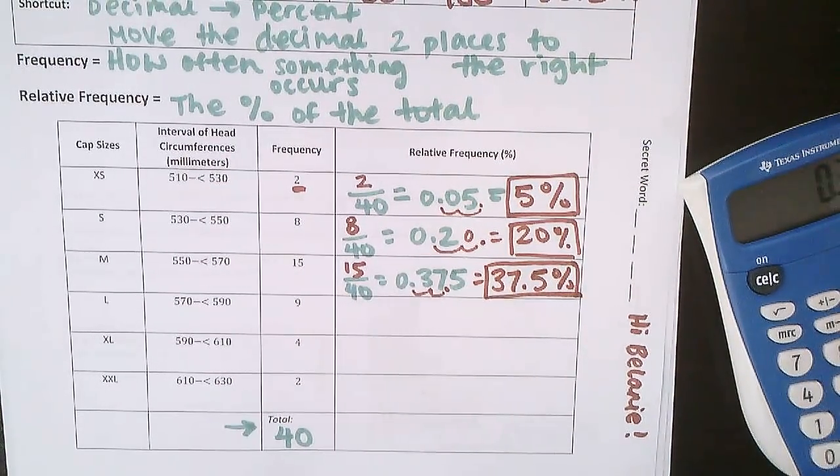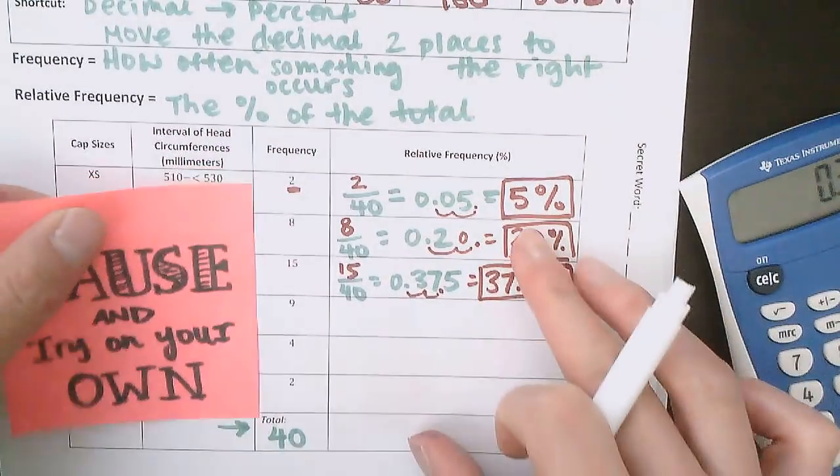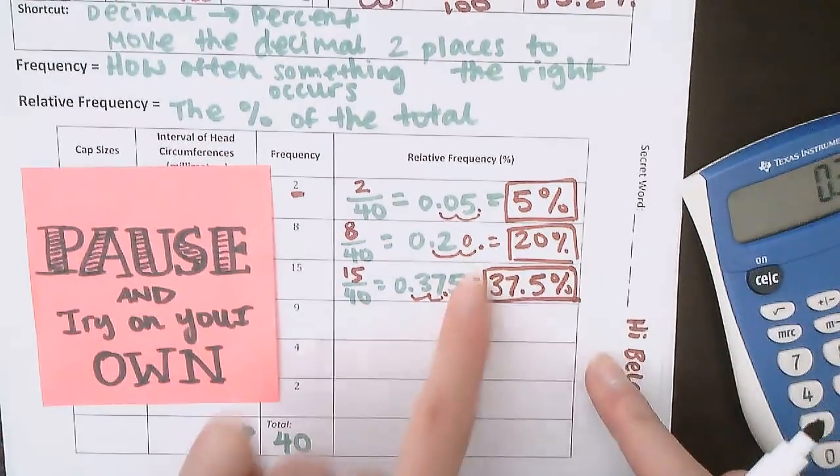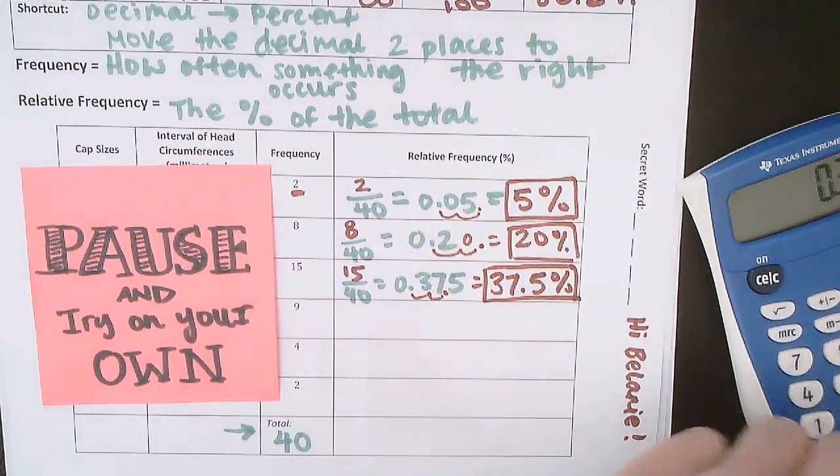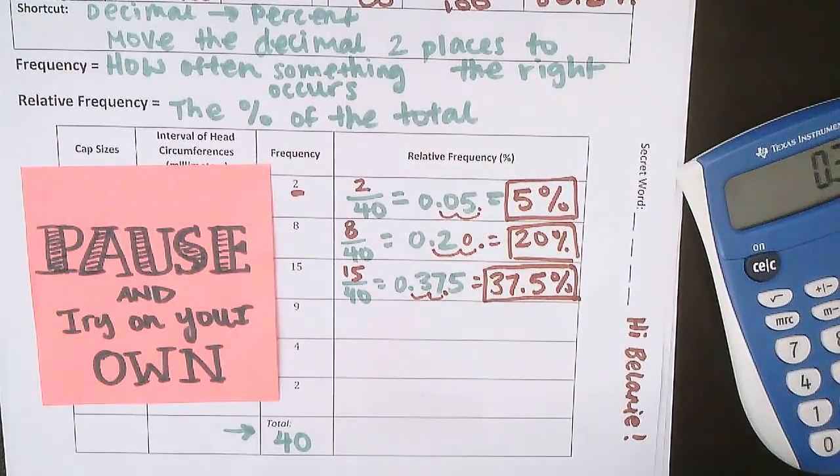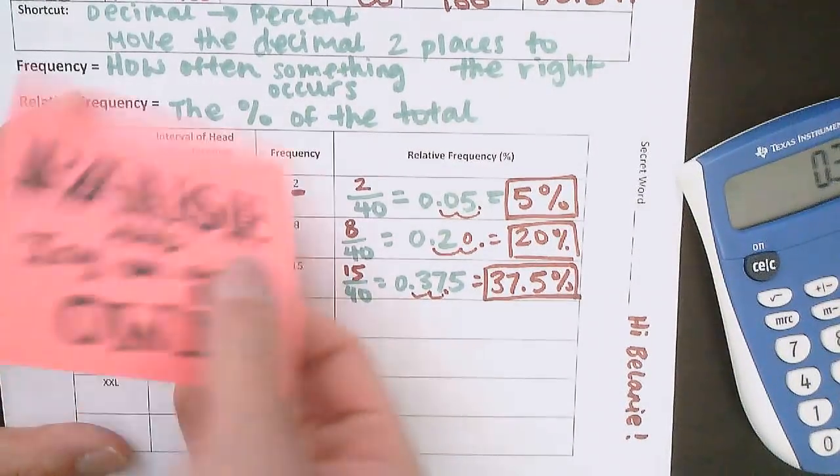All right, I'm going to have you pause and finish the rest of this on your own. Once you finish this page, you can raise your hand to get your teacher check. And now you are resuming the video to check your work.